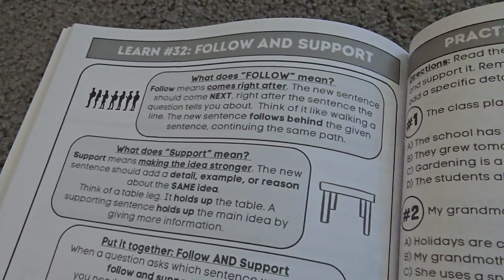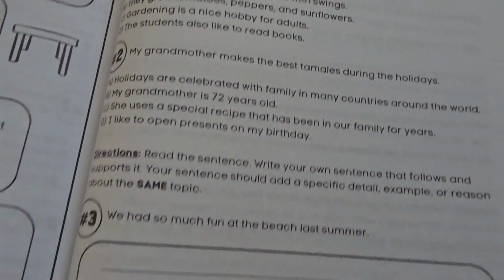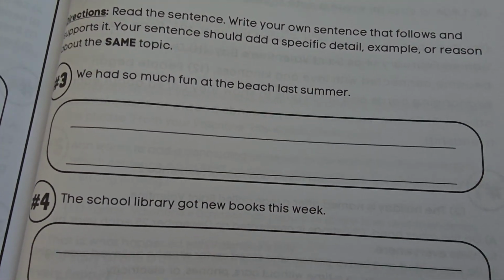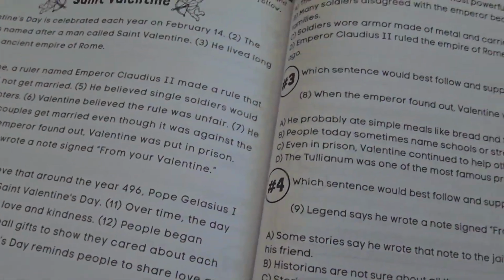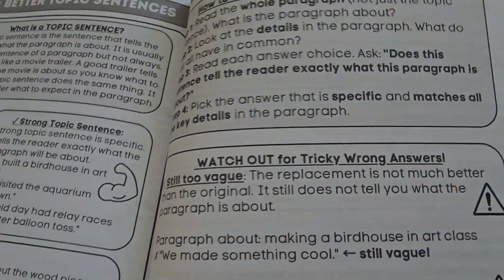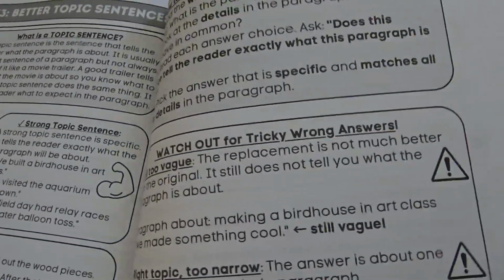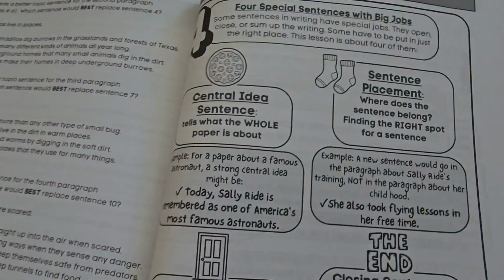This is the page that the teacher would teach the students. The sentence practice, the teacher would give feedback on that before they move on to the multiple choice. Okay, so that is the book. And at the very back, there is an answer key.